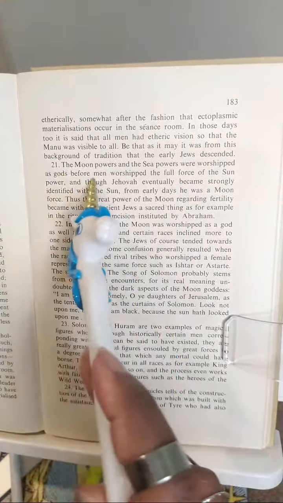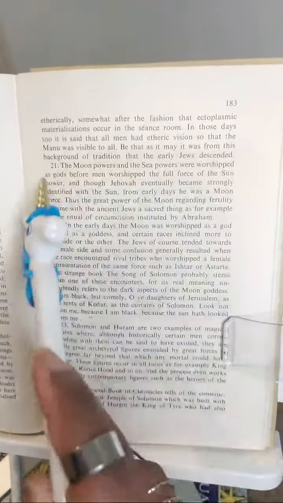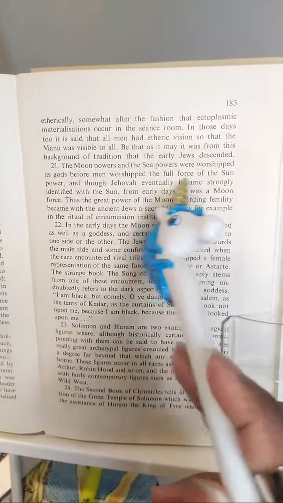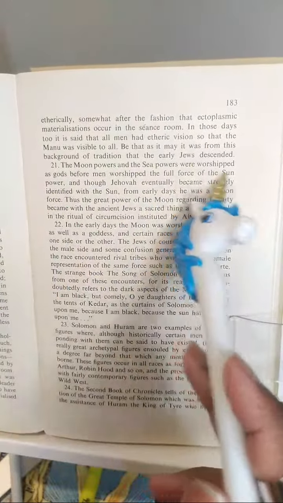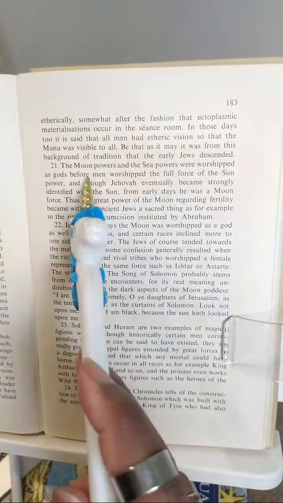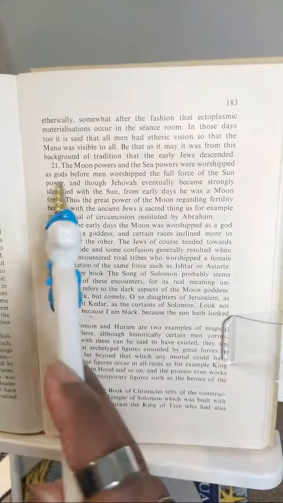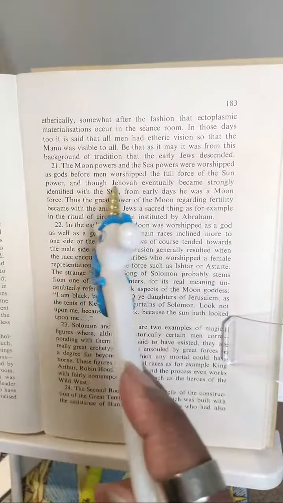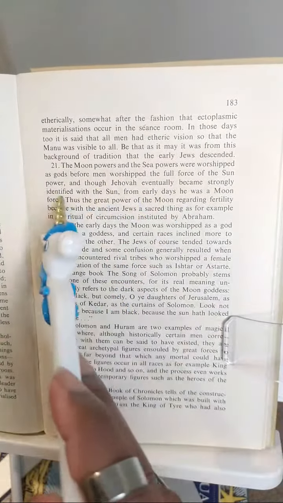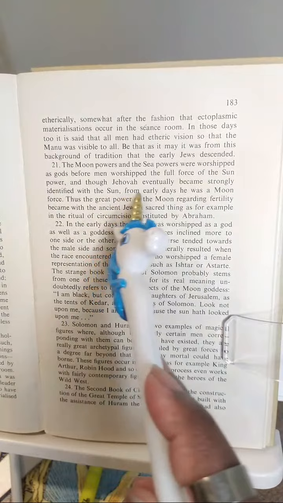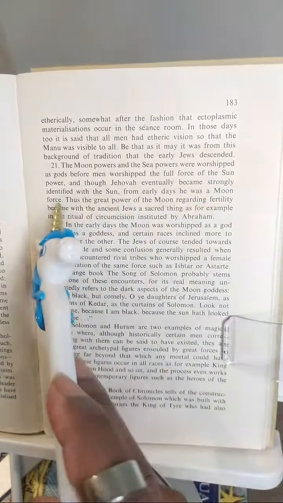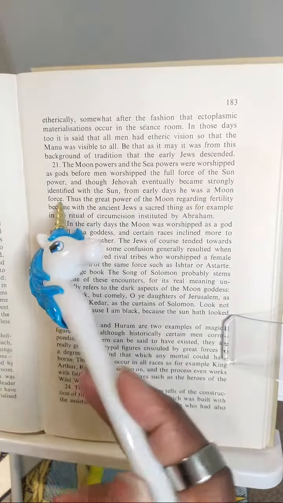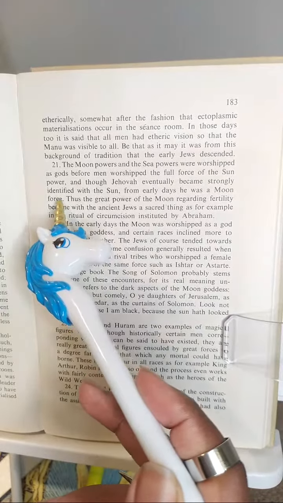21. The moon powers and the sea powers were worshipped as gods before men worshipped the full force of the sun power, right? We worship the moon long before we worship the sun. And though Jehovah eventually became strongly identified with the sun, from early days, he was a moon force. Uh-oh. Can't say that in church.